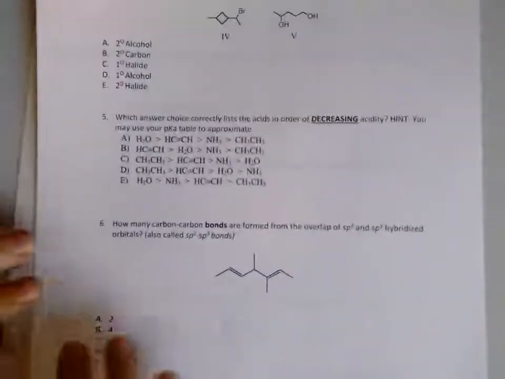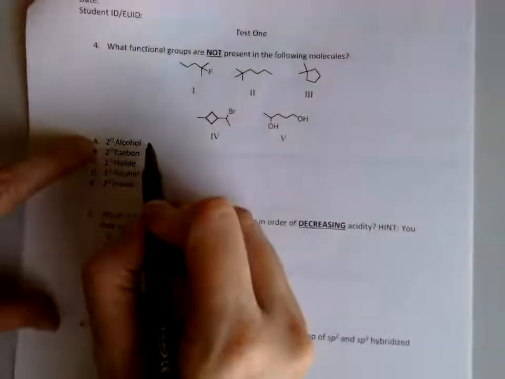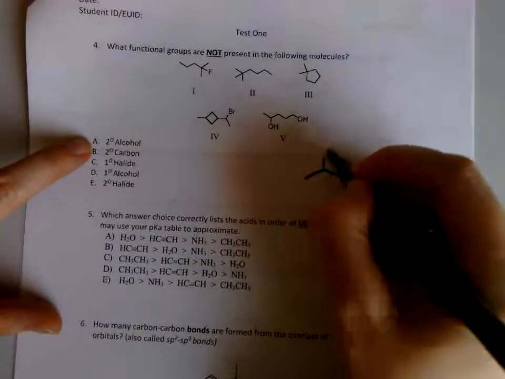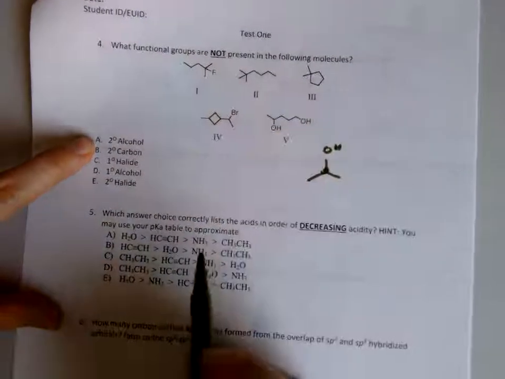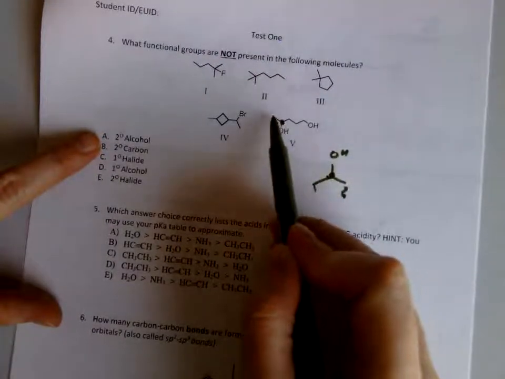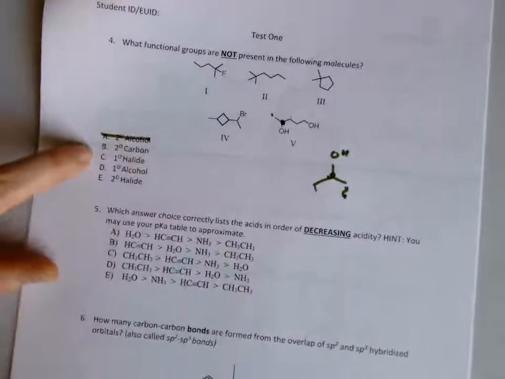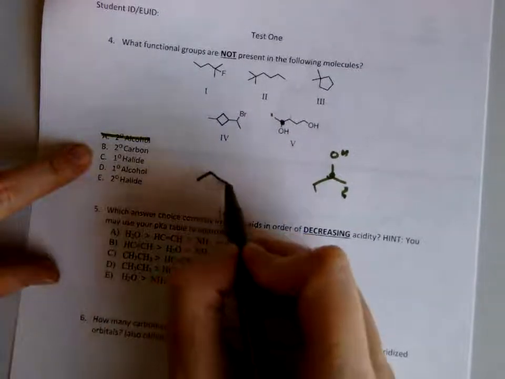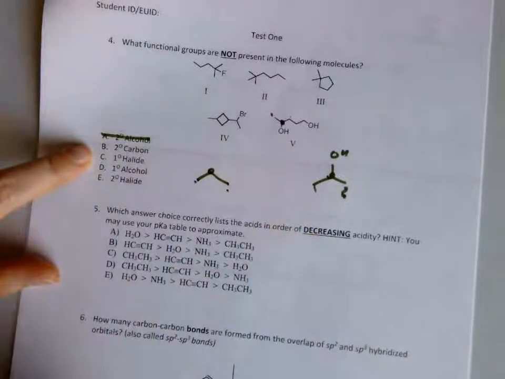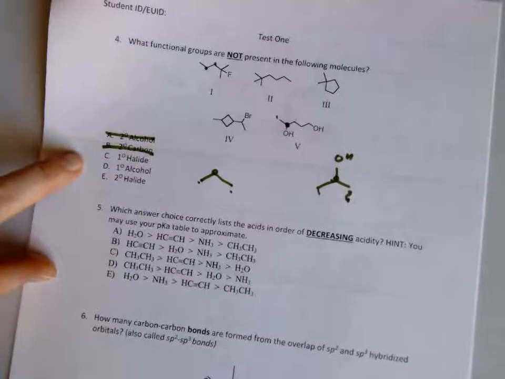Okay. Which functional groups are not present in the following molecules? Secondary alcohol is an alcohol where the attachment point is bonded to 2 carbons. Right here, I see an alcohol that has a carbon on either side, so secondary alcohol is present. Secondary carbon would be a carbon that's bonded to 2 other carbons. I see one of those here and here, so secondary carbon is present.